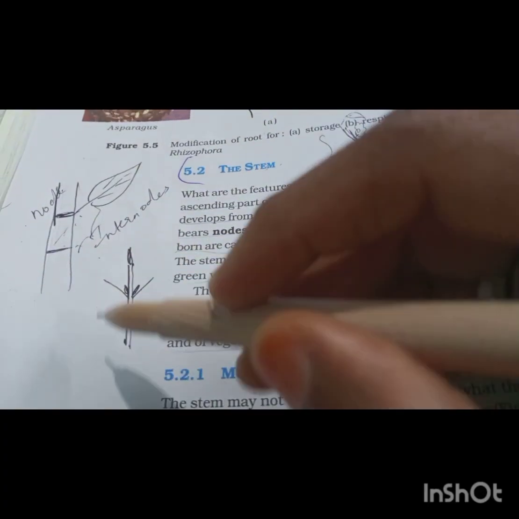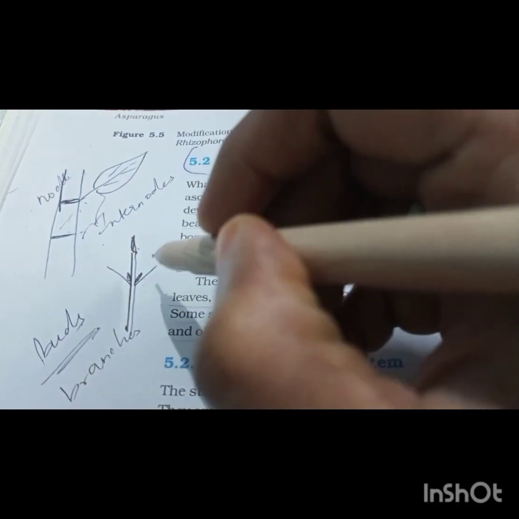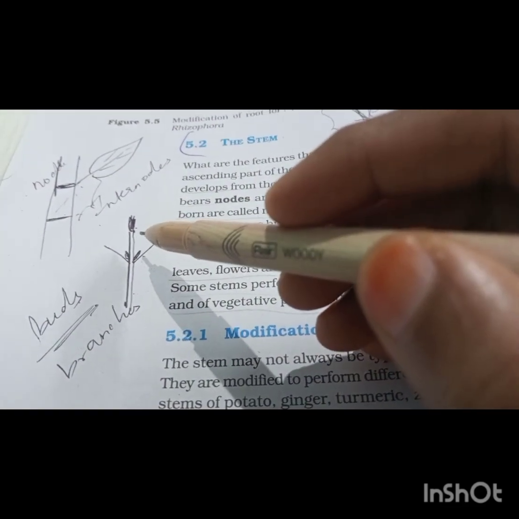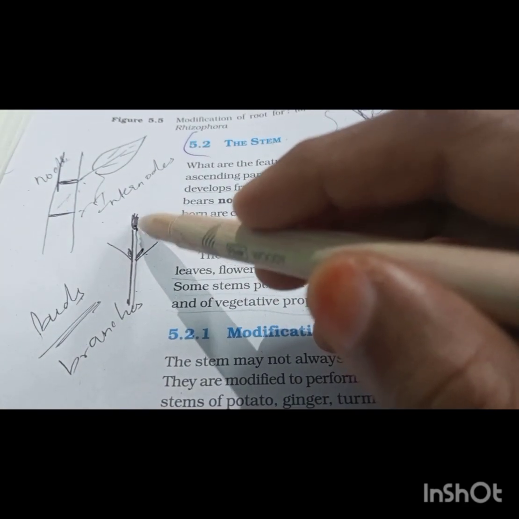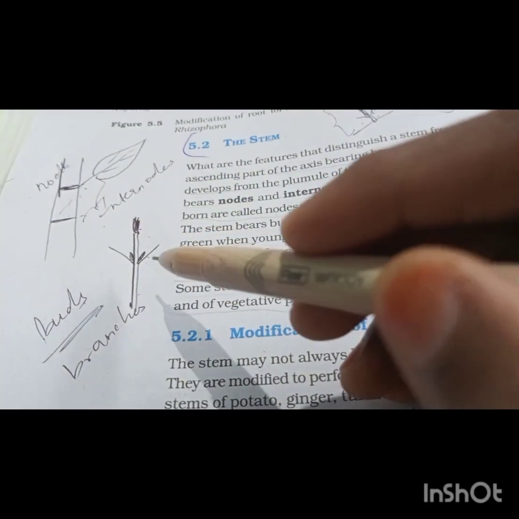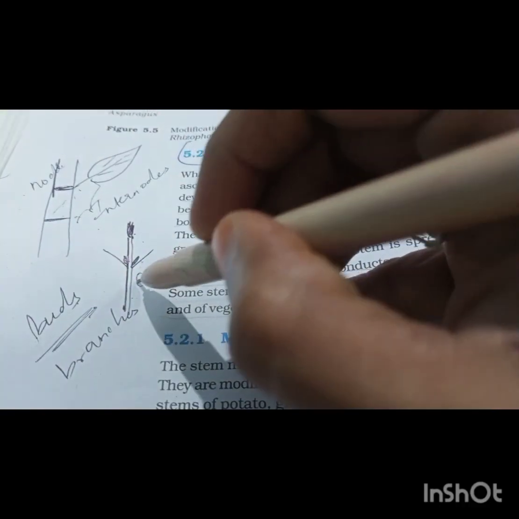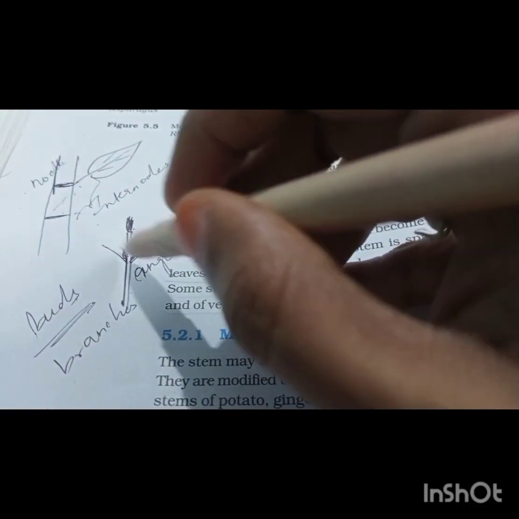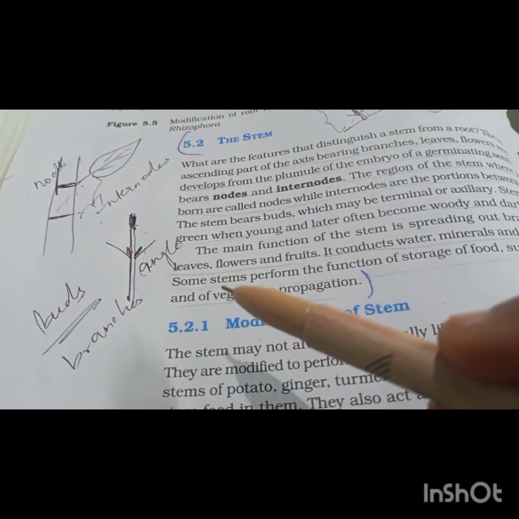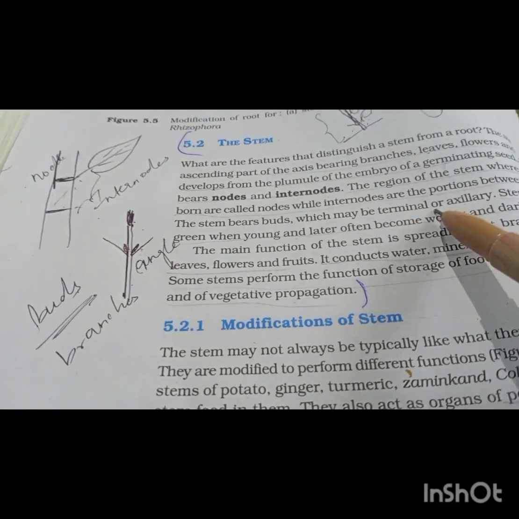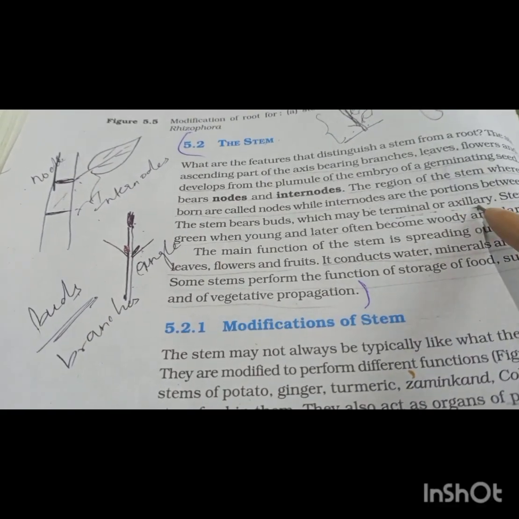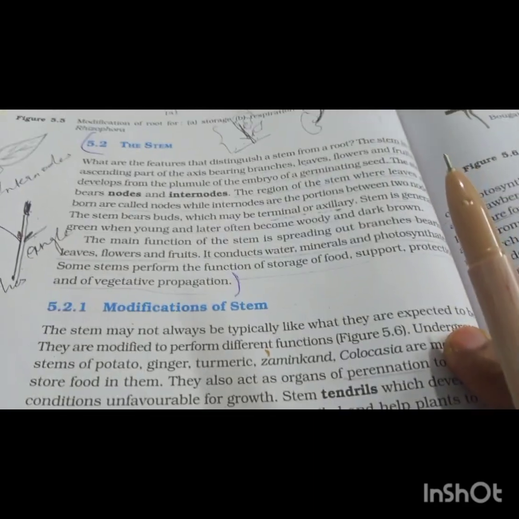And so the stem will bear buds. These are buds. It's not the flower buds. It's actually the buds which will give rise to branches. If the bud is found on the top, it is known as terminal bud, and if the bud is found in the axil, in the angle, so axil is an angle between two leaves, between leaf and stem. In the angle, if you find a bud, it is known as axillary bud. So here you have the word. Terminal bud is usually found at the tip and axillary bud is found in the axil or the angle of the stem.